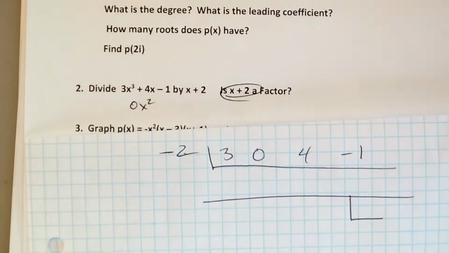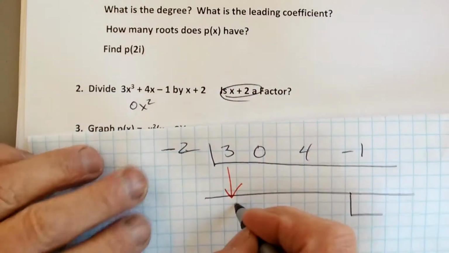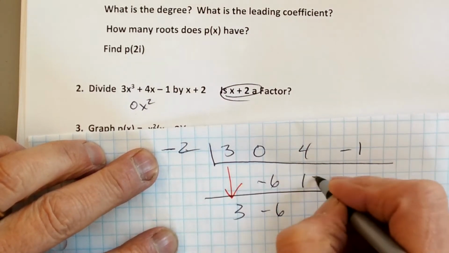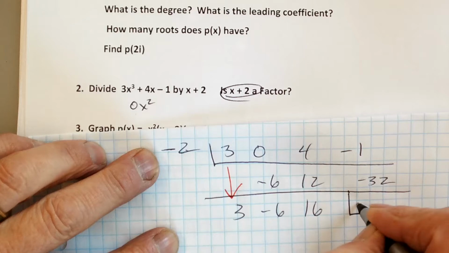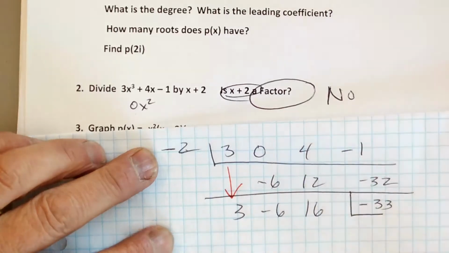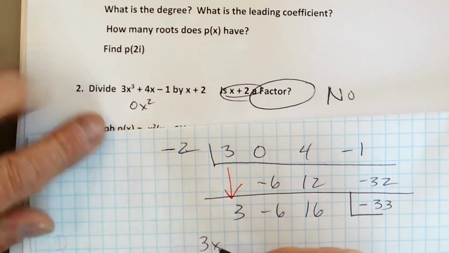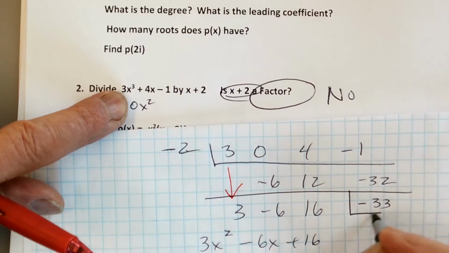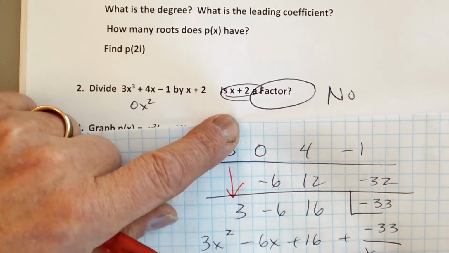So here we go. Again, take down the first term, bring it down, 3. Multiply, get a negative 6. Add, multiply, I get a 12. Add, I get a 16. Multiply, I get a negative 32. So then I get a remainder of negative 33. So I already have the answer to this, and that is no. It's not a factor because I don't have a remainder of 0. The final answer is a 3x squared, 1 less degree, minus a 6x plus 16 with remainder plus the remainder of negative 33 over what we divided by, which was my x plus 2.